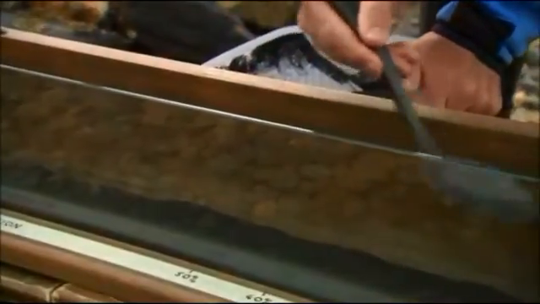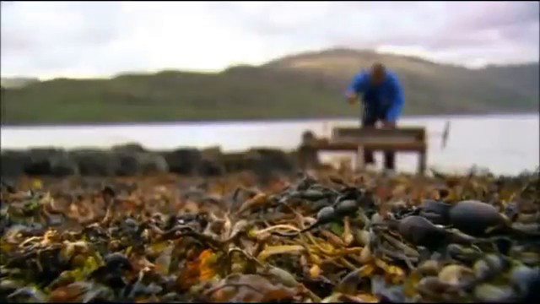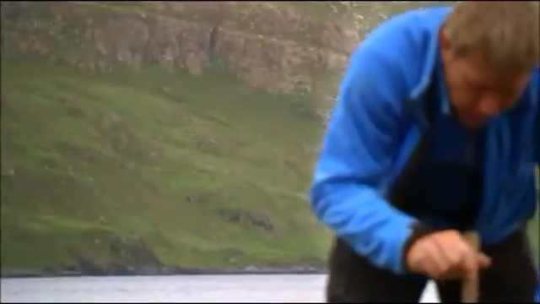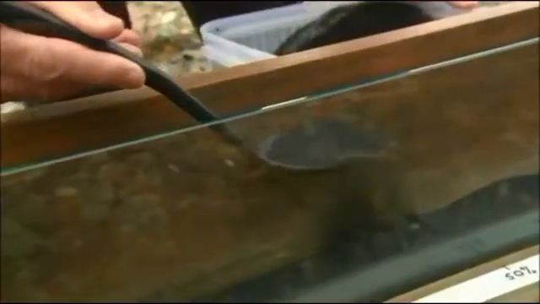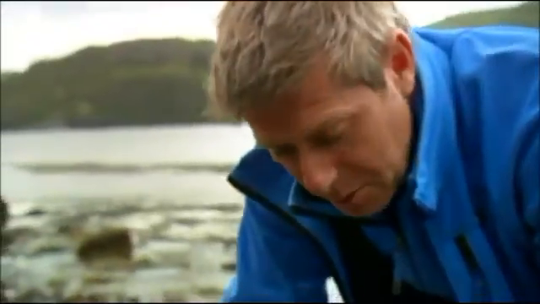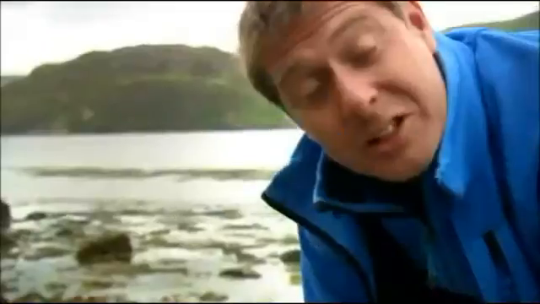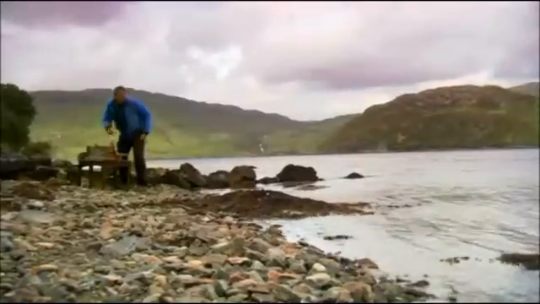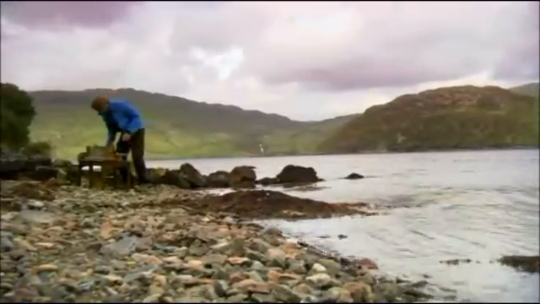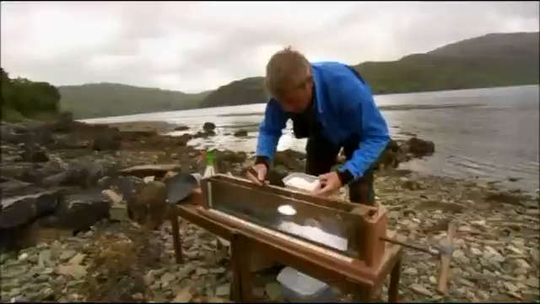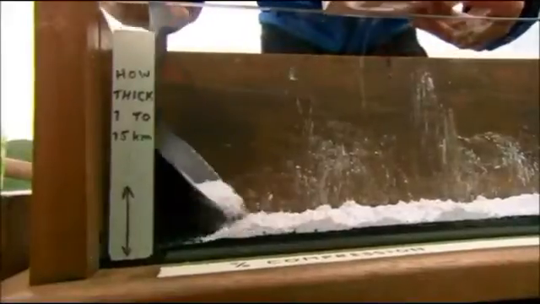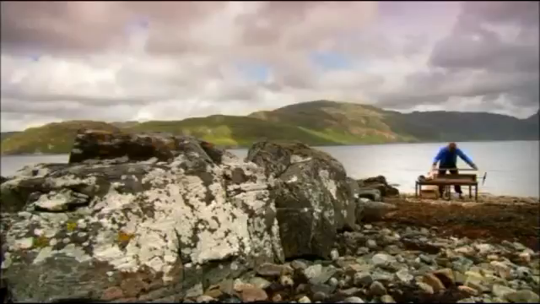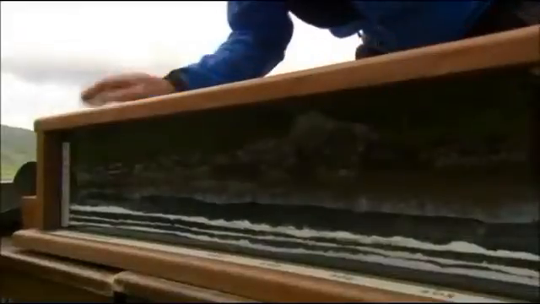This box is a replica of a model that the Victorians used to explain how sideways movements built mountains. Just putting a layer of black sand along the base of the box here. And that's going to be our first geological layer. I'm going to have to get a move on. These sand layers represent the mountainside behind me. Now I'll just put the lid on.